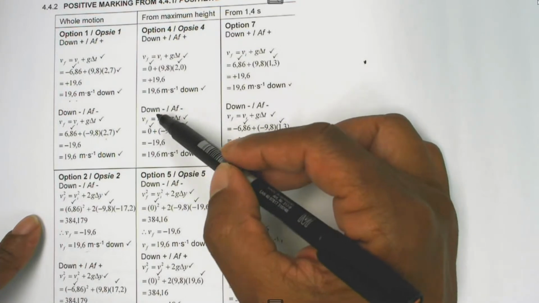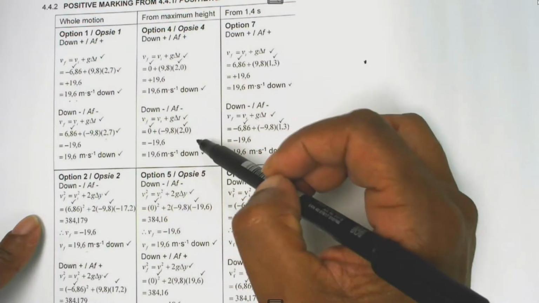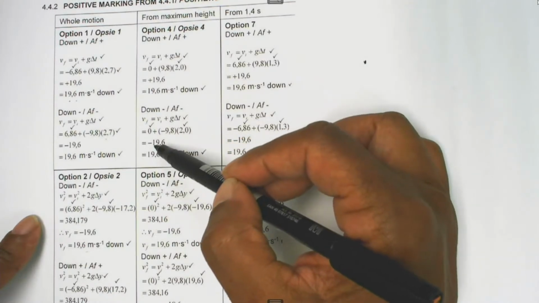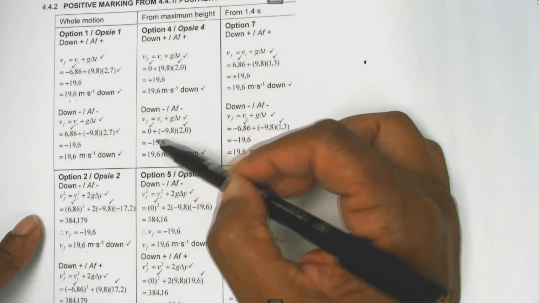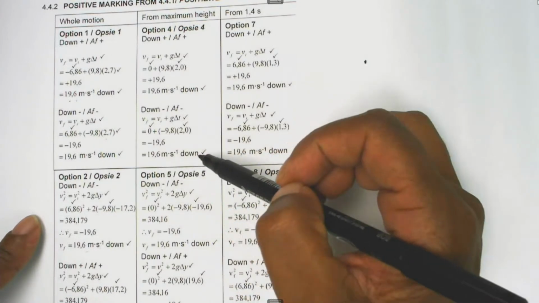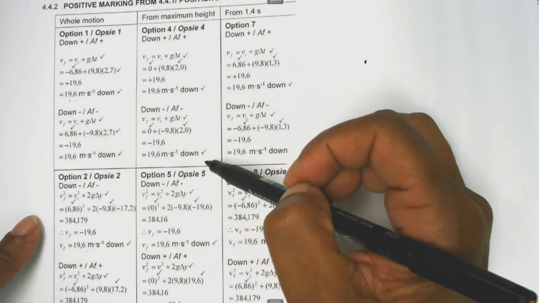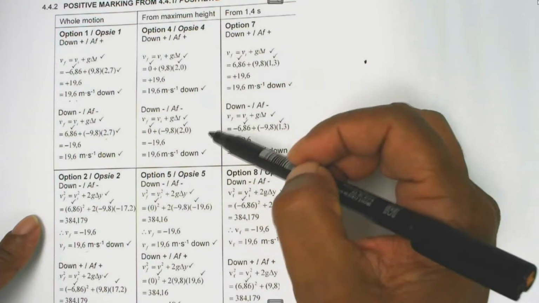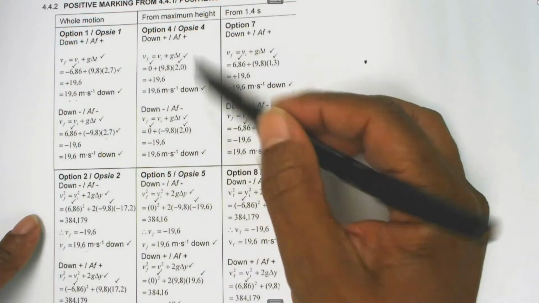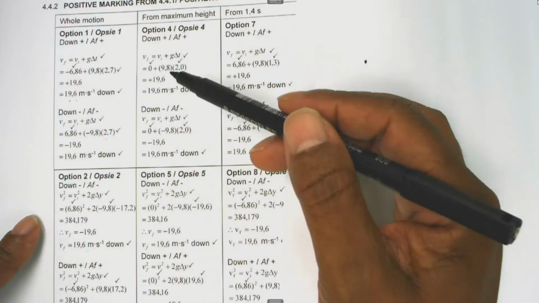Now, hence, it is going to be negative because we choose down as negative, and then the time is going to be positive. We end up with a negative 19.6. Now we interpret the negative: it is going to be 19.6 meters per second, and it is going to go downwards. So that is option number 4. So the learner can choose any of these in any direction, but it's an option that they can use.